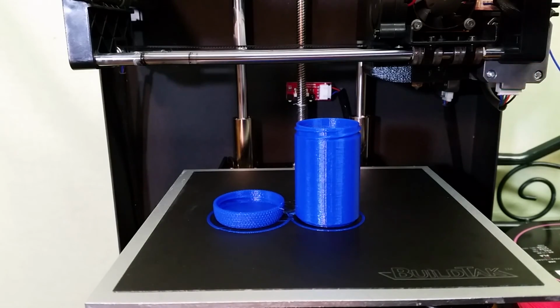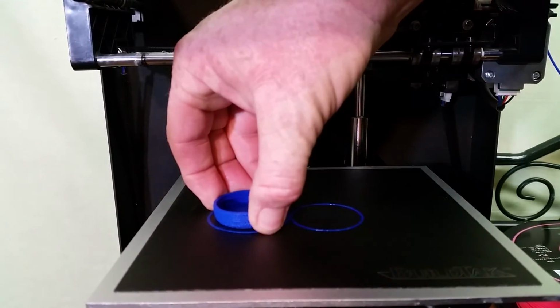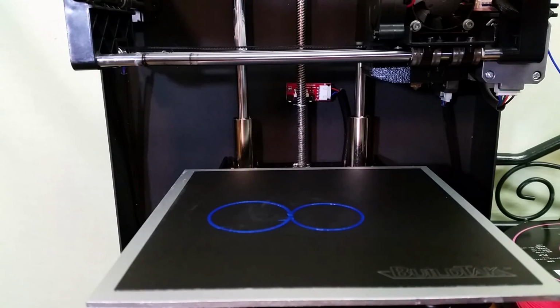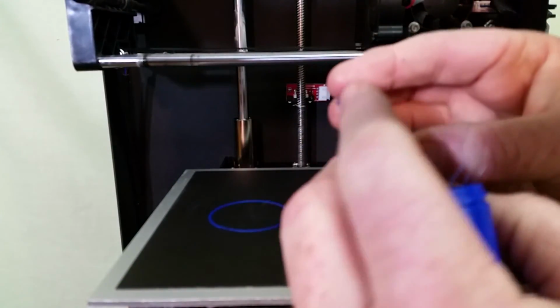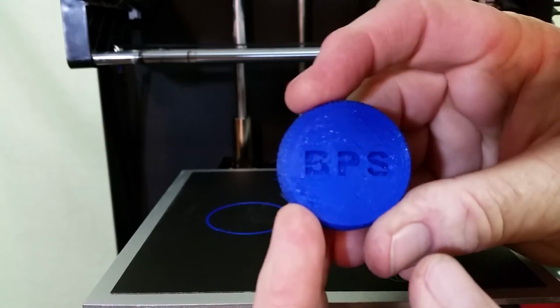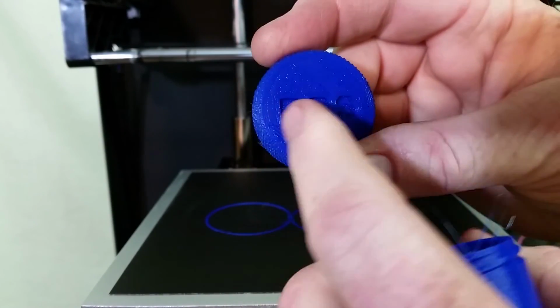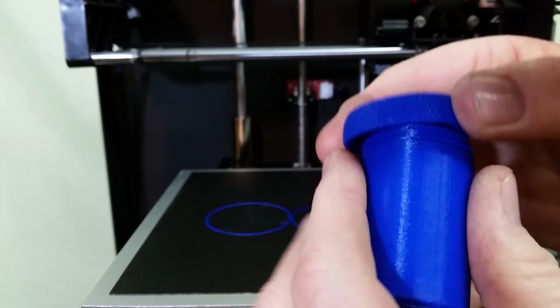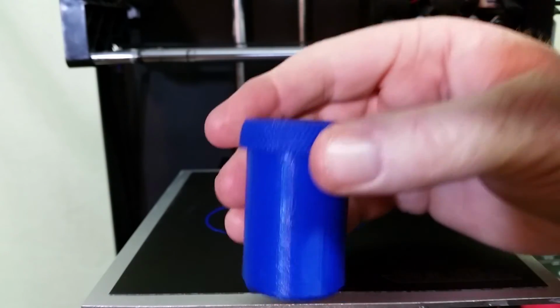Okay, so that took 4 hours and 17 minutes. And looks like everything printed good. Put the knurled lid there, and as you can see, there are her initials. Turned out good. And screws on. That's what we're wanting.